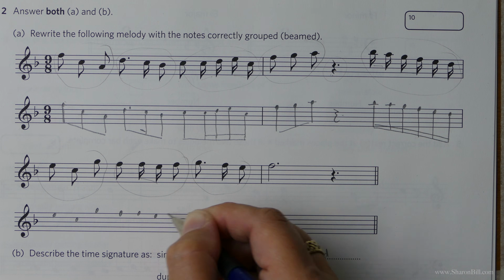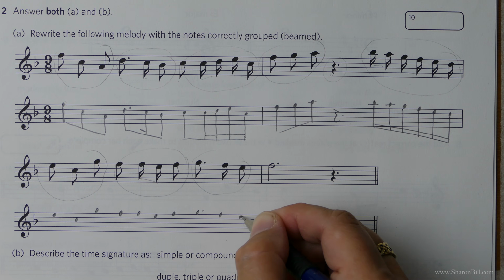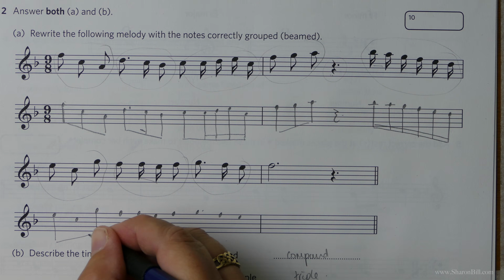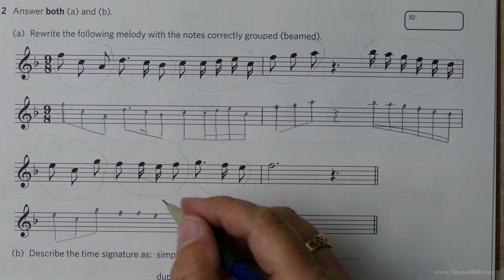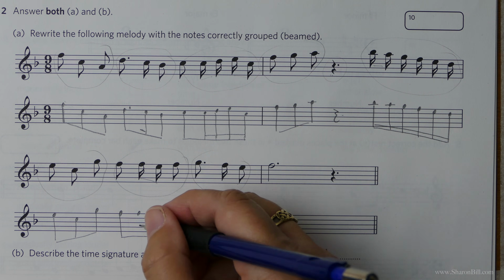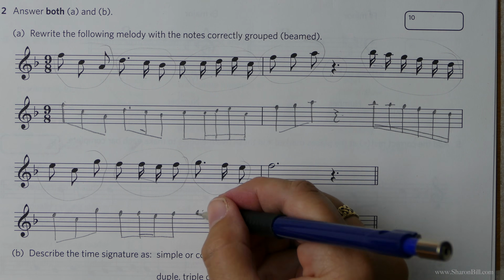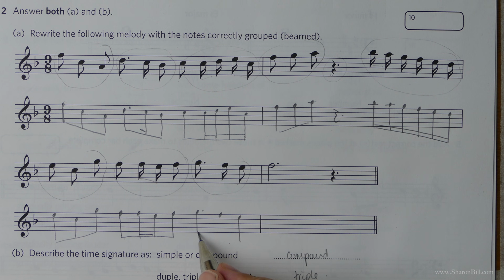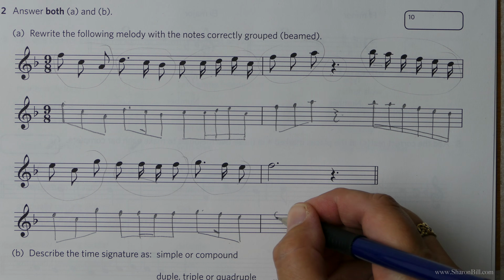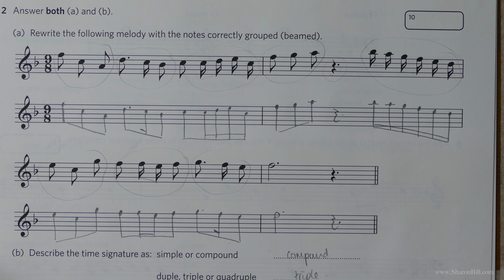So we're nearly there. That's 1, 2, 3. That goes up a little bit. This is beginning and ending in the same place, so I'll just keep that level. Those two need an extra beam. Descending a little bit. And then finally, there we go. So that's that question complete.